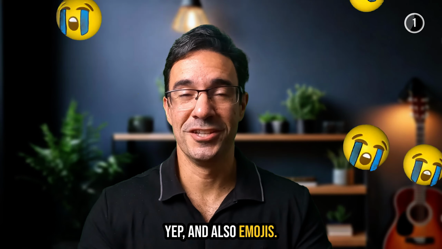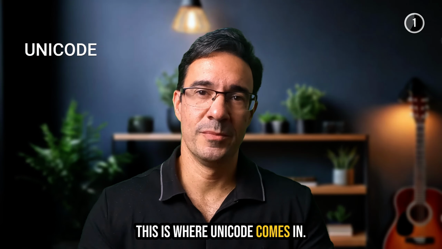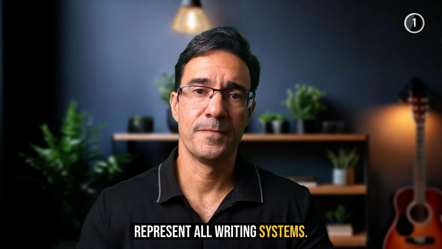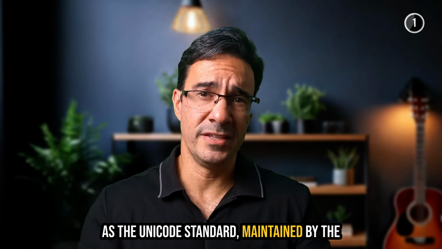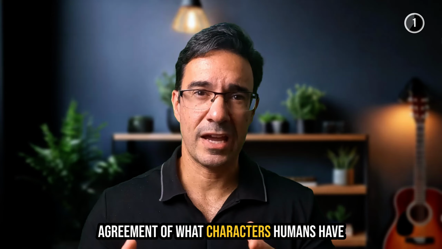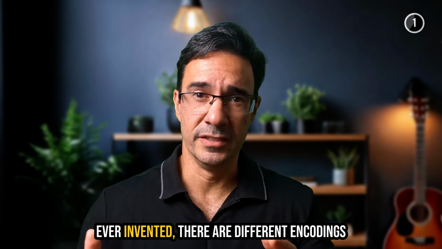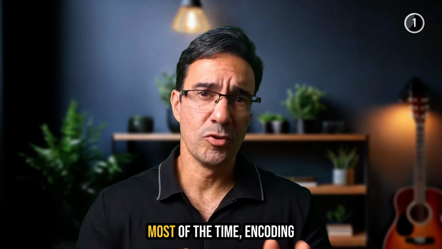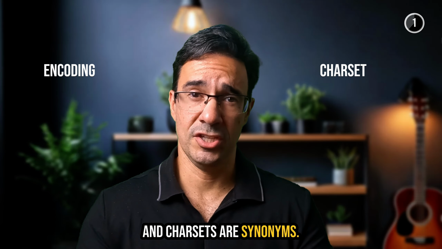Yep, and also emojis. This is where Unicode comes in, providing the standard that aims to represent all writing systems. As the Unicode standard, maintained by the Unicode Consortium, is just an abstract agreement of what characters humans have ever invented, there are different encodings to represent the actual characters. Most of the time, encoding and char sets are synonyms.